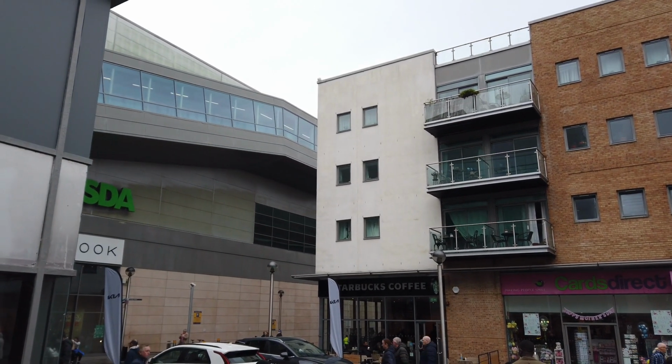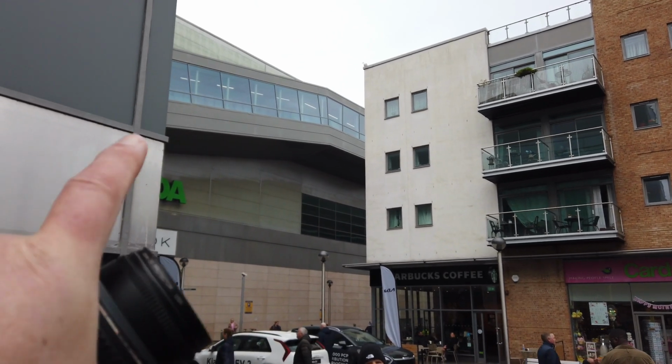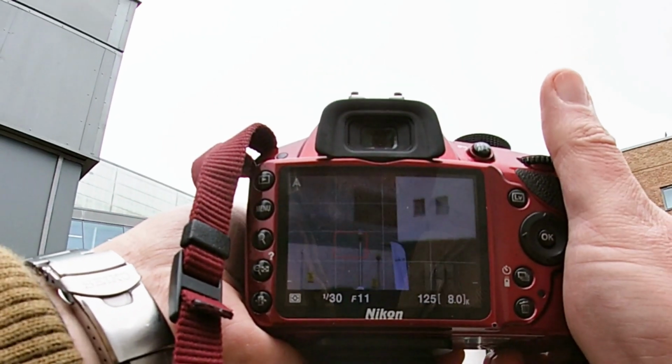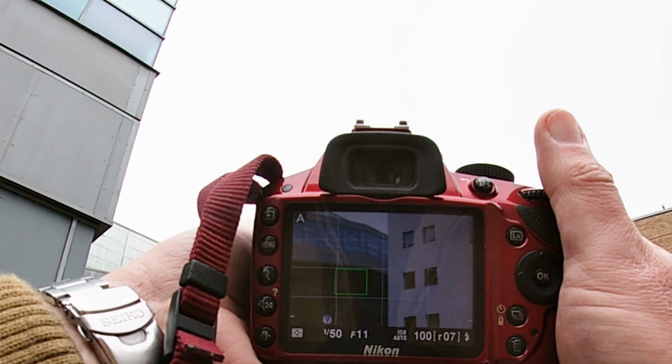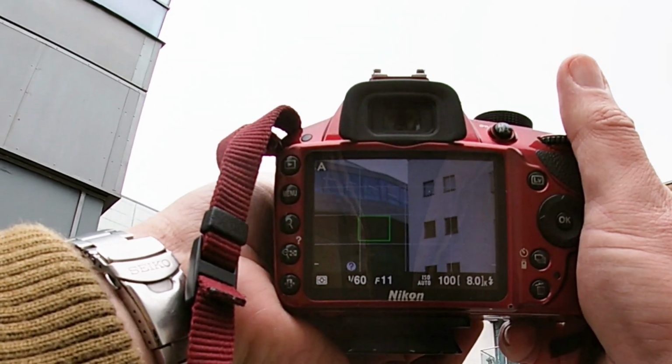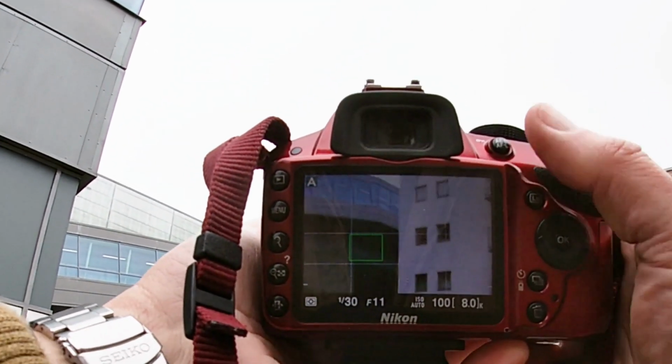What do you think? The vertical building with the escalator going up. Because I'm here, I will take one shot of it. 50 mil. I might be able to cut off the sky and just get the angles, things like that.